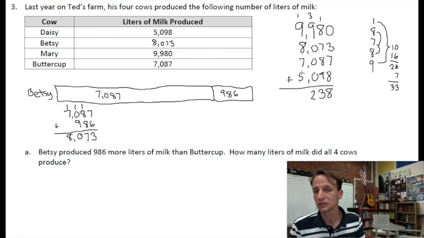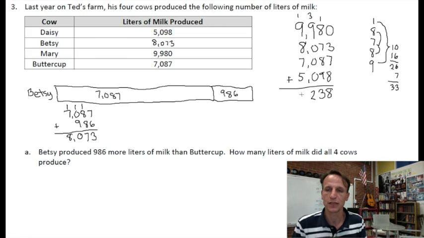And 5 more is 20, plus that 10 we had is 30. Or if you want to split it out again, we have 10, 15, and 5, 10, 25, 30. There are different ways of thinking about it, but those numbers, sure enough, add up to 30.